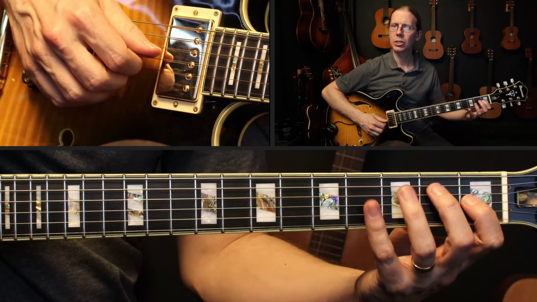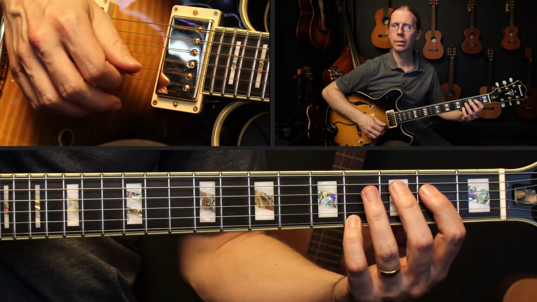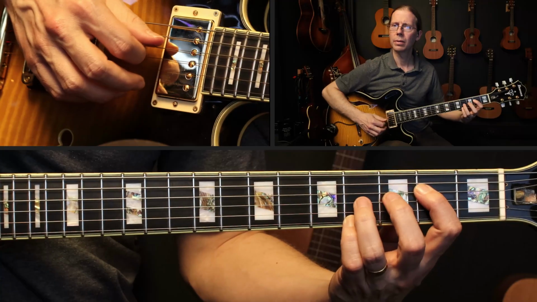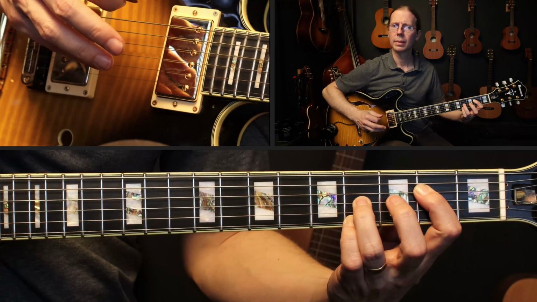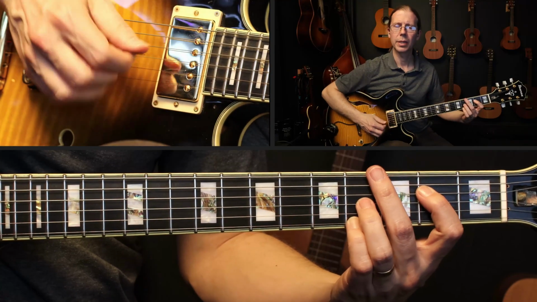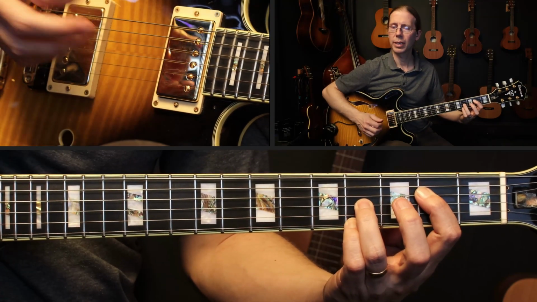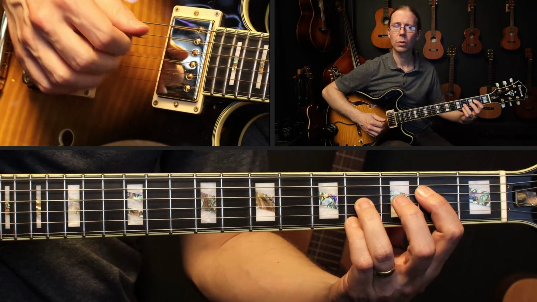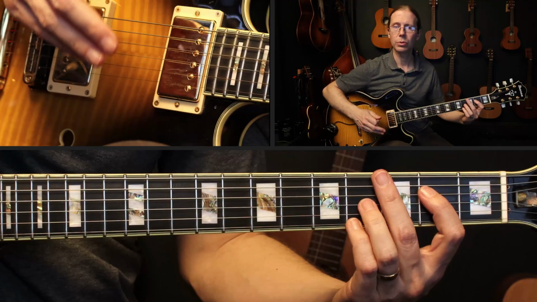I could take this G sharp and bump it up an octave, and then I end up with a spread triad, which of course we could play as a chord or individually, or play individual notes.